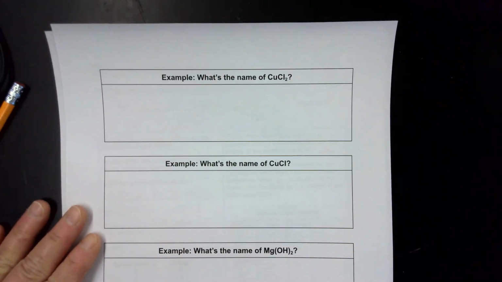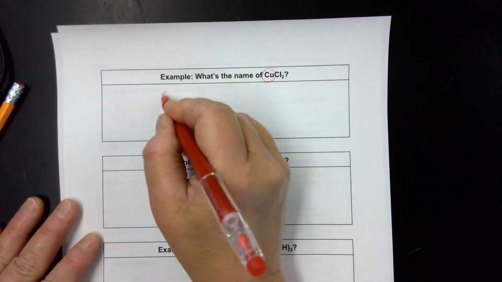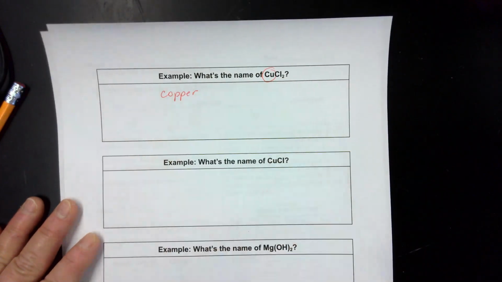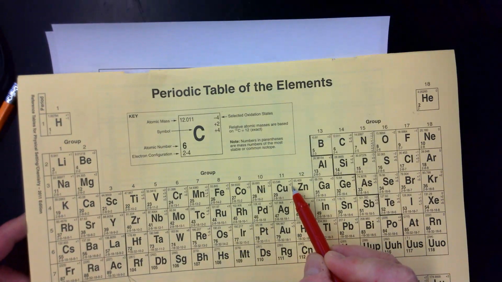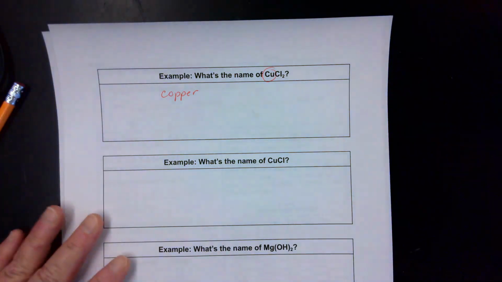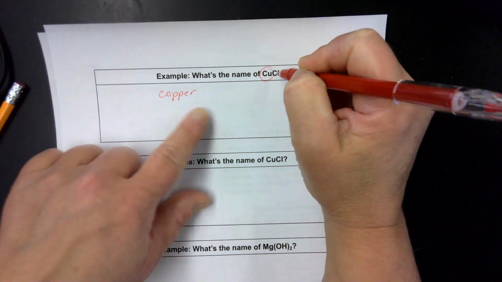What is the name of CuCl2? The name of the first element in here is copper. Copper is one of the elements that can have more than one charge. It can either be a +1 or a +2. We need to figure out which one it is. To do that, well, we'll come back to that in just a second.